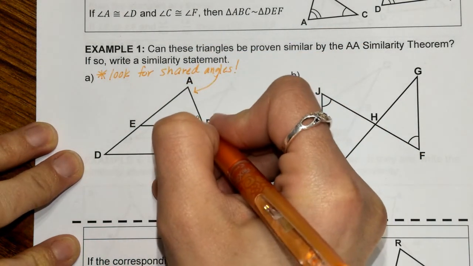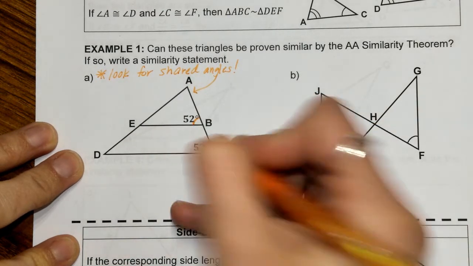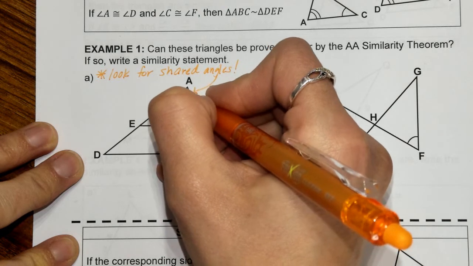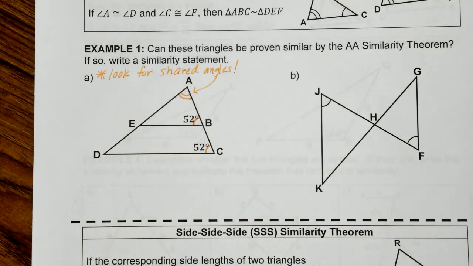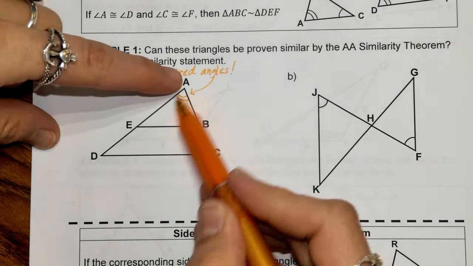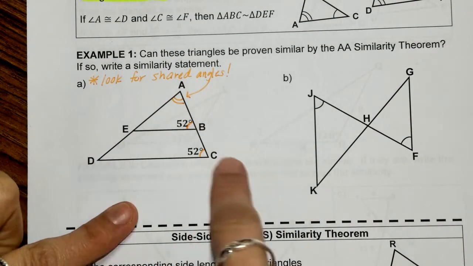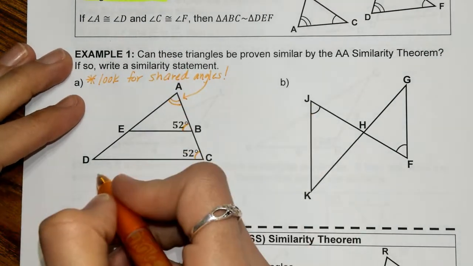Now we can already tell here that angle B and angle C are going to be congruent because they have the same measurement. But here, angle A will be congruent to angle A. What the heck does that mean? Let's take a look and let's pull these two triangles apart. What we have is triangle AEB is inside of triangle ADC. So we pull this apart.